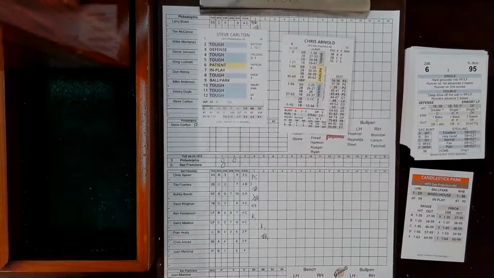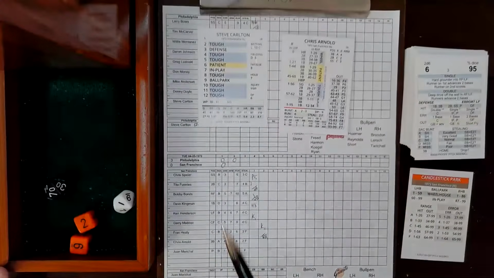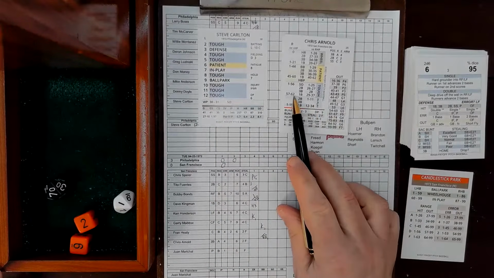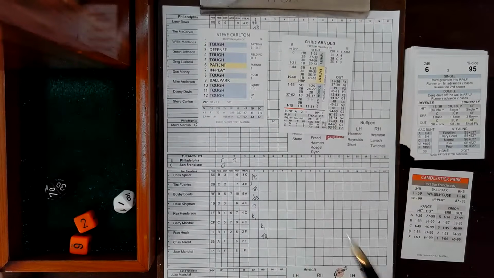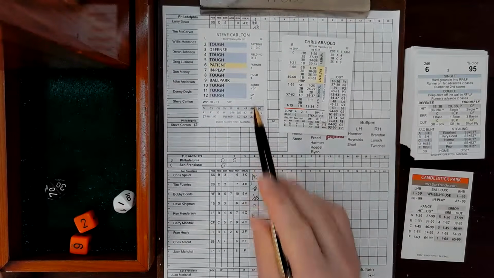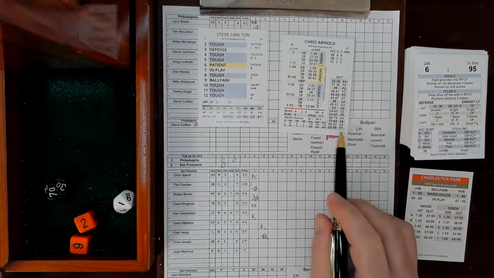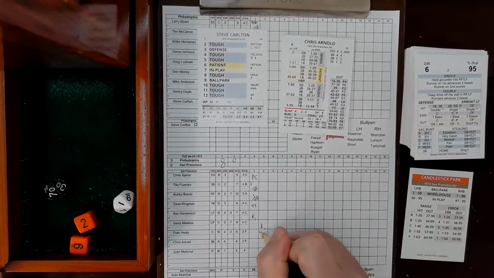Chris Arnold, your third baseman. That's an 8, which is tough. 71. Tough only goes to 62. 71. Ground ball to second. Possible double play. He's a 9. That's a 6, but that's an 8, so that fails. So they get the force play, and that will go 4 to 6 on the fielder's choice. So they don't turn the double play.